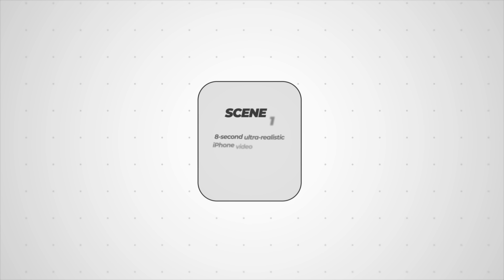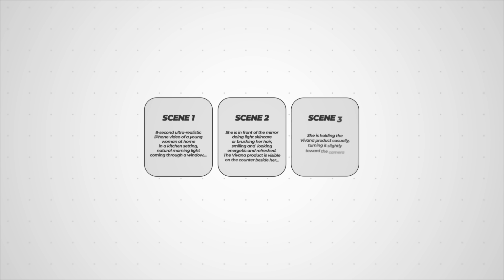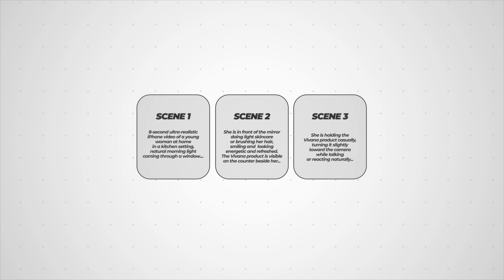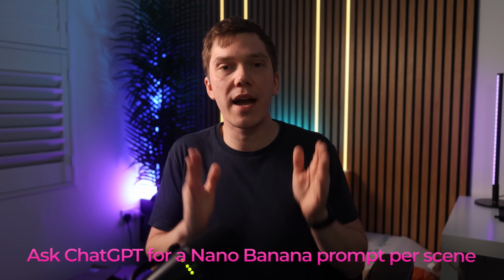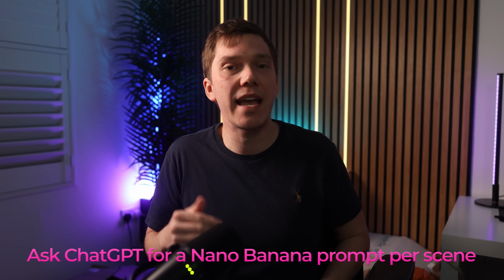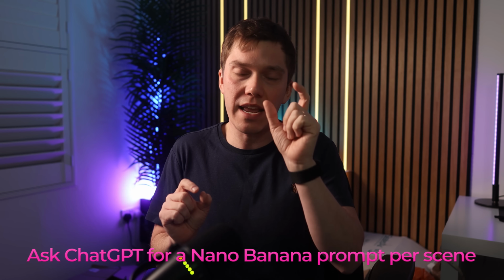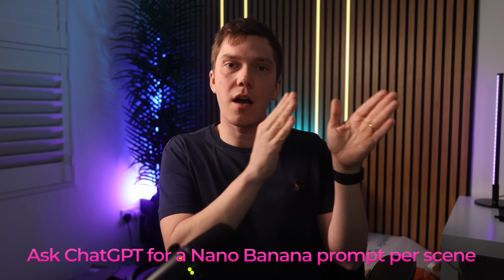Once it's done that and you've read through the storyboard and made sure that it actually makes sense and it's aligned with what your product can actually do, then you need to make sure that you ask ChatGPT to generate a nano banana prompt for an image reflecting the opening scene of each scene that it's just given you. Make sure you're clear in your instructions to ChatGPT that the nano banana prompt must reference the model or persona that's going to be demonstrating the product, and that is going to be attached to the nano banana prompt.